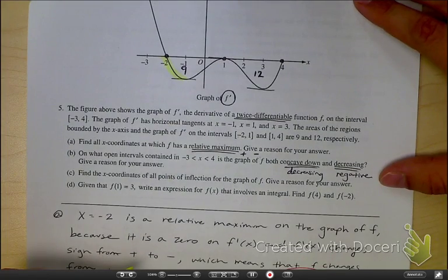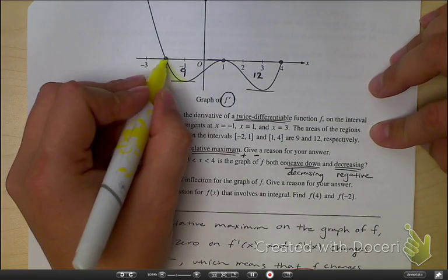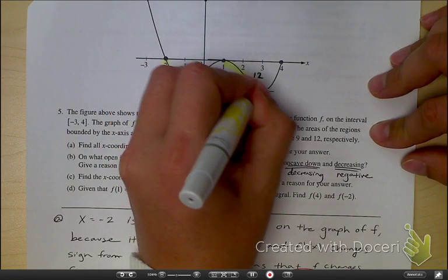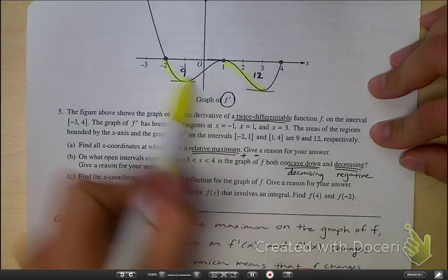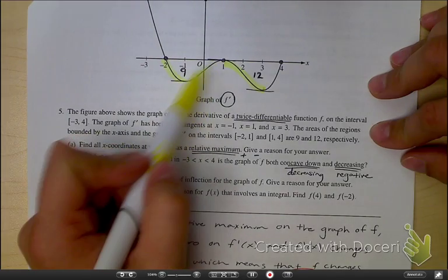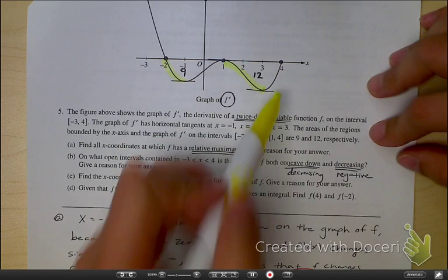There we go. Negative and decreasing is from -2 to -1. And then again, it's negative and decreasing from 1 to 3. Here it's positive and decreasing. Here it's negative and increasing, as well as here it is negative and increasing.